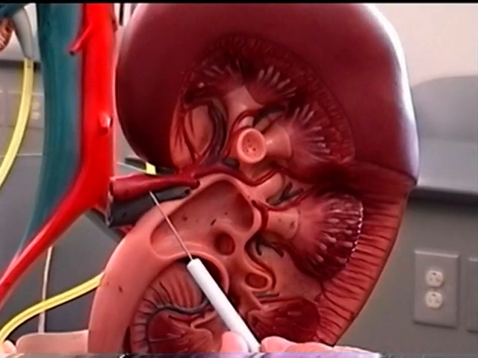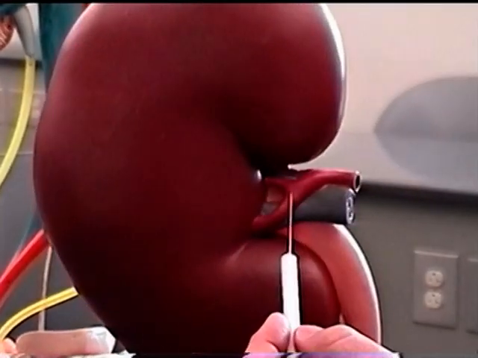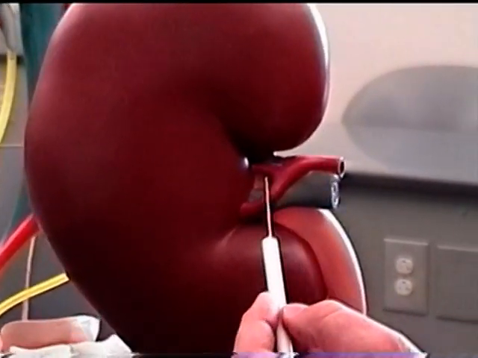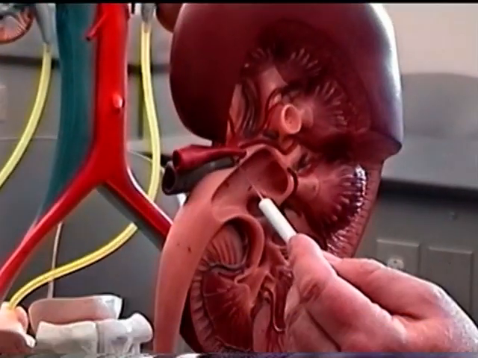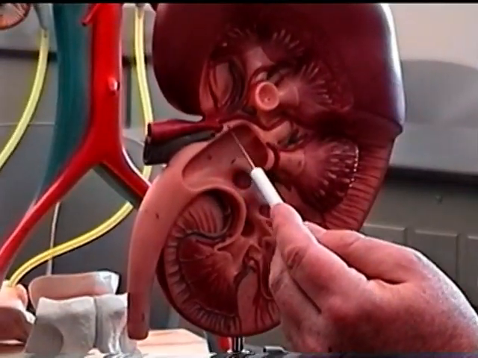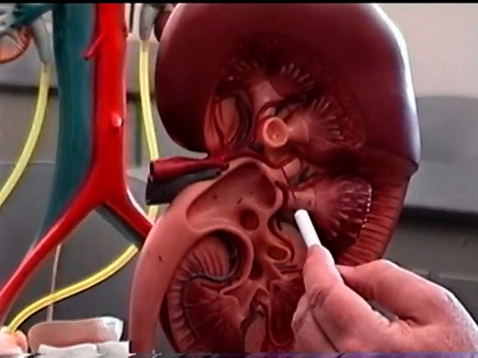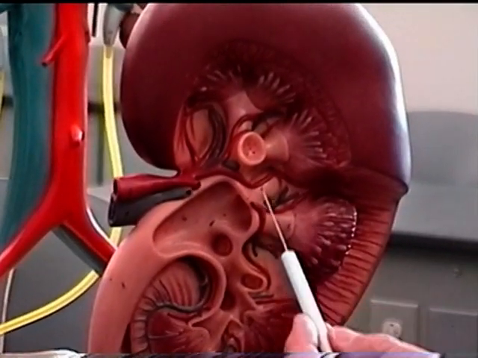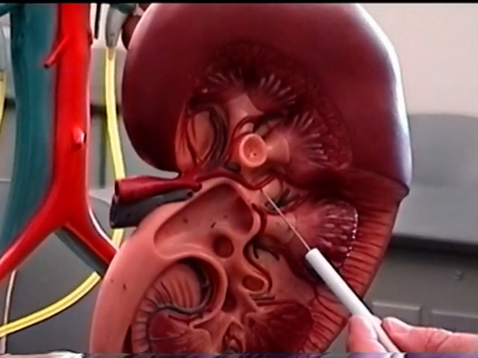So what we're going to do is the first branches off of this renal artery here are called segmental arteries. And then branches off the segmental arteries that pass through renal columns are called interlobar arteries.